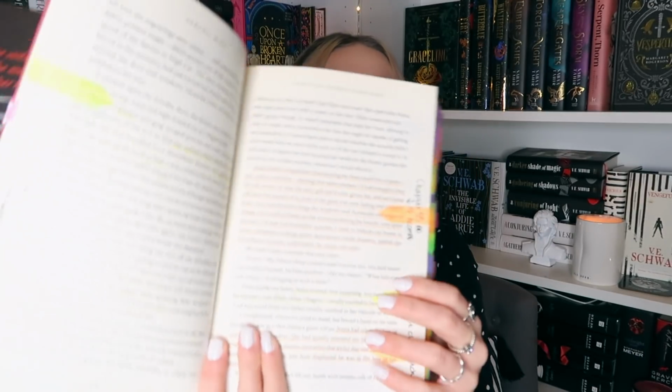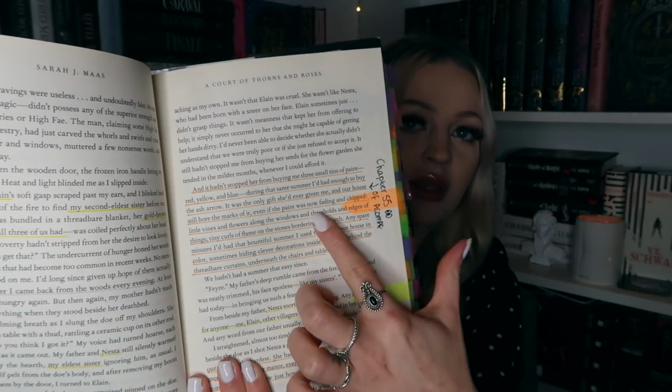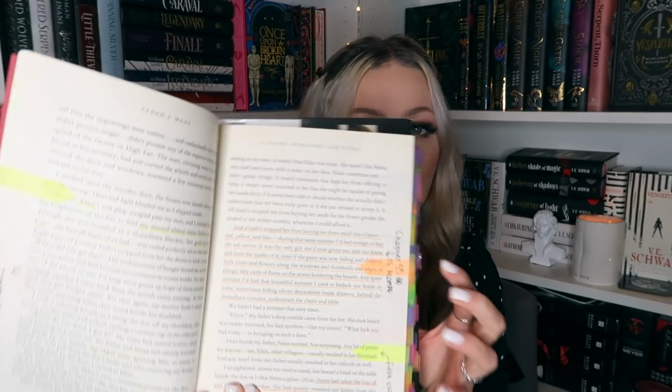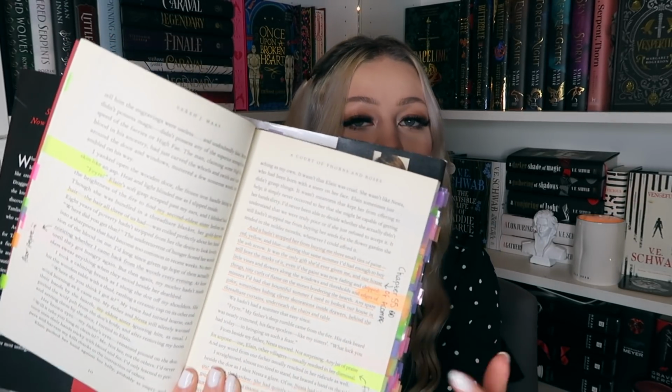So here, for example, I highlighted this bit as important. I put ACOMAF chapter 50 here because I know that this relates to that in ACOMAF. So just things like that are really fun if you're rereading. And I also highlighted this about Nesta and put "first class bitch." So yeah, sometimes it's just fun to put stuff in here. I just write whatever I'm thinking or feeling at the time.